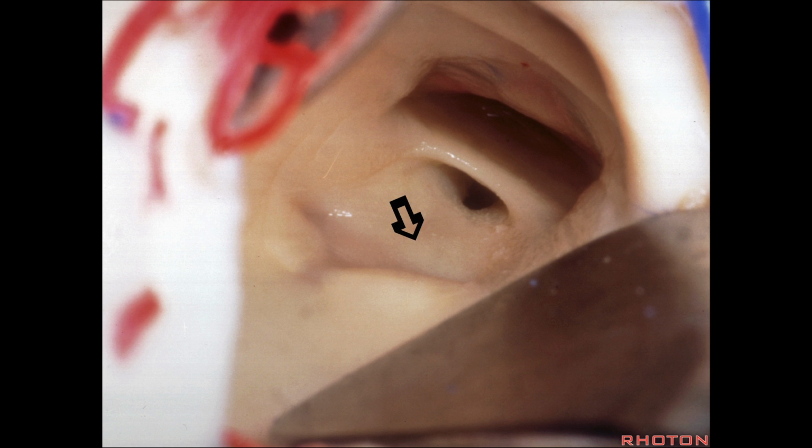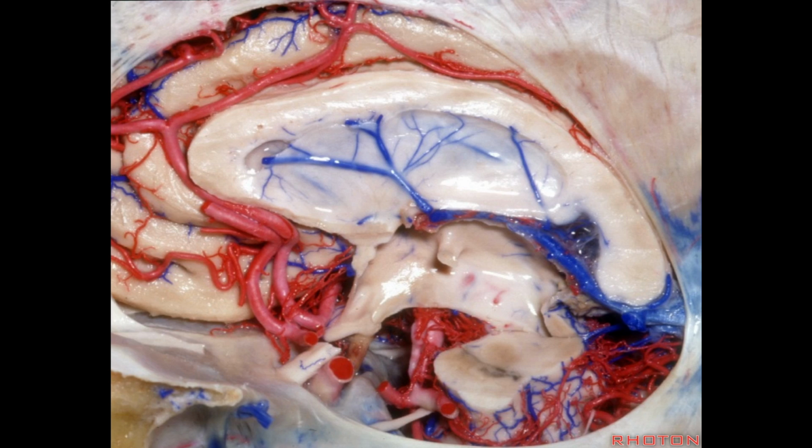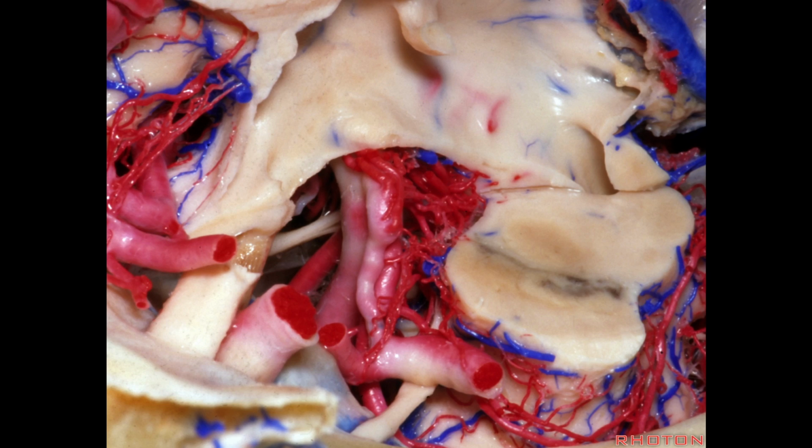What is located in this area? Well, if you look at this area below the floor of the third, here are the mammillary bodies. So if you go back here, you get into the basilar apex, interpeduncular fossa, thalamoperforating arteries, midbrain, third nerve nuclei. So you always want to go forward here between the mammillary bodies and the infundibular recess through this area for third ventriculostomy.